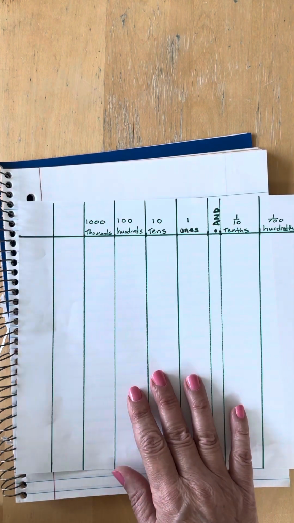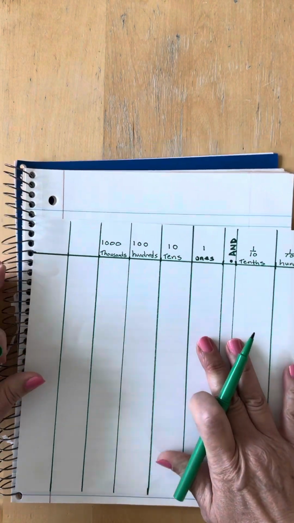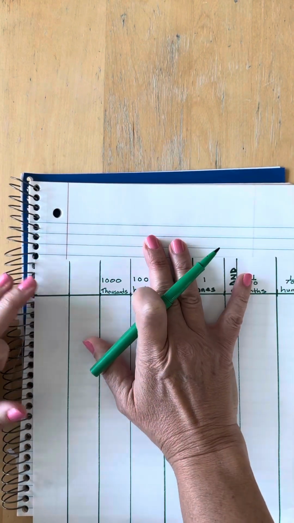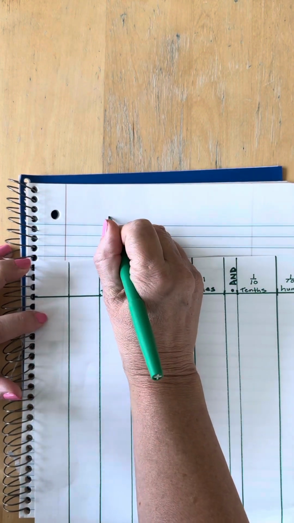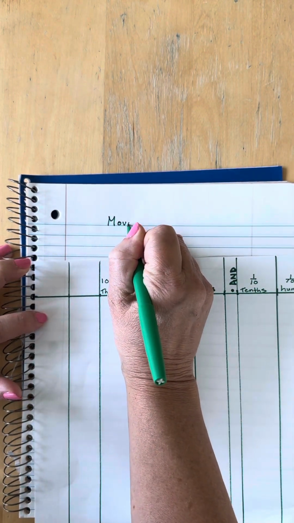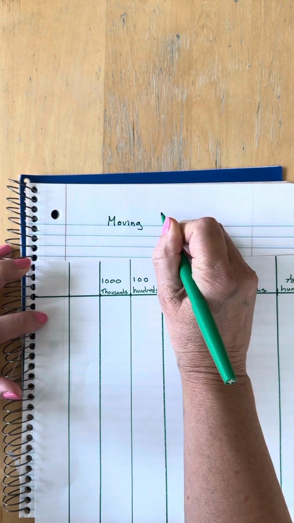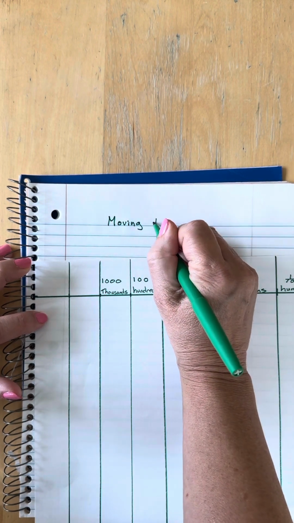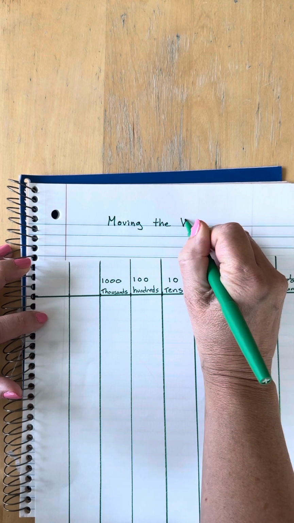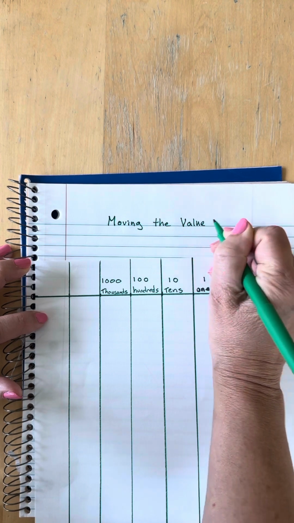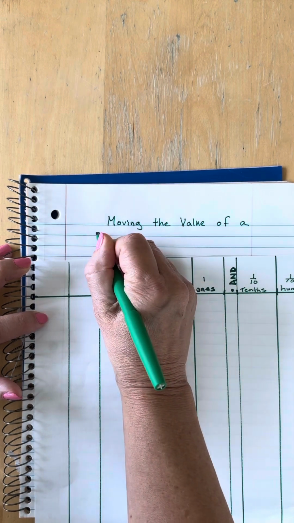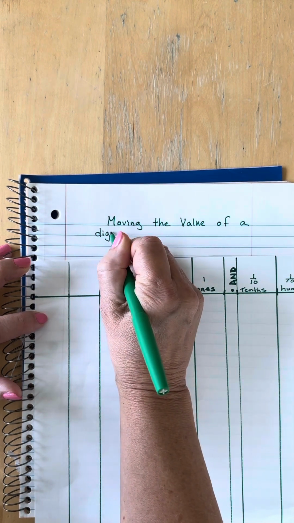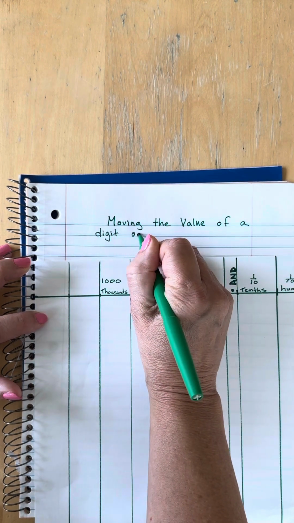So we'll label our notes, if you're taking notes with me, so you can have them after the video. We will label this "moving the value of a digit or sets of digits".